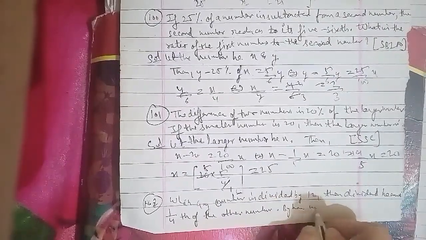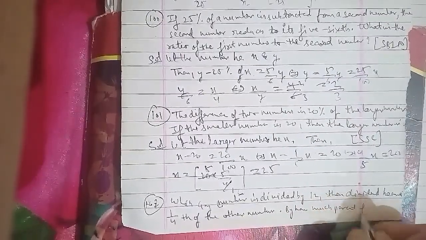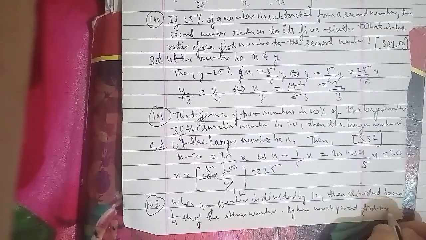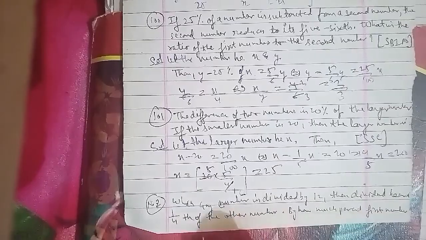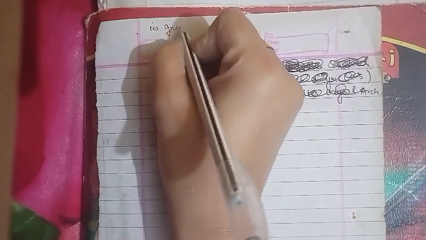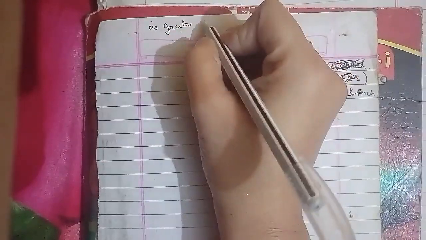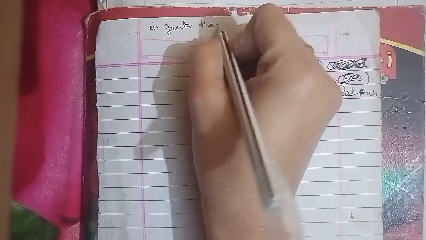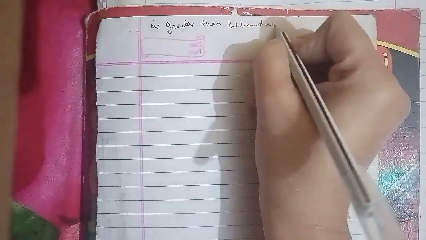By how much percent is the first number greater than the second number?